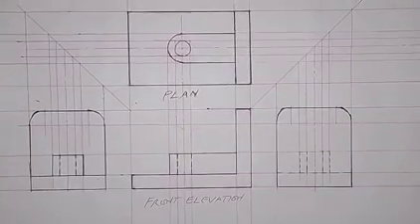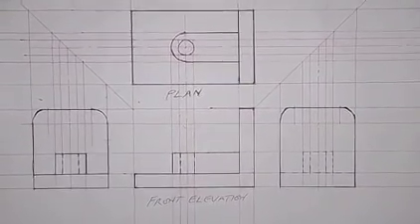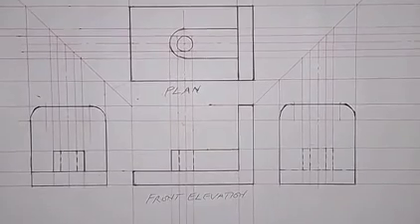Alright, these are the views as required. It's as simple as I've done it here. All you need to do is to practice. So thank you, keep on practicing, and God bless you.